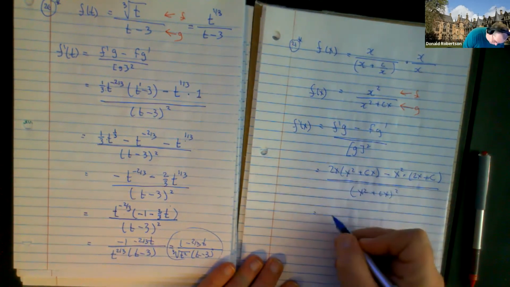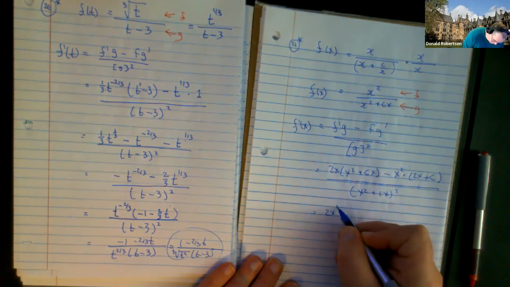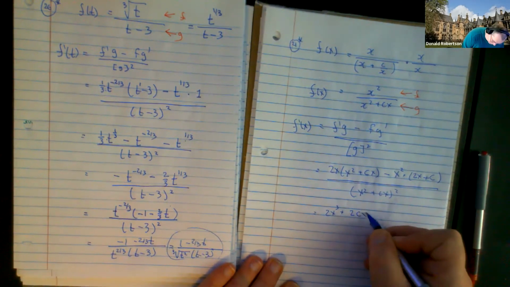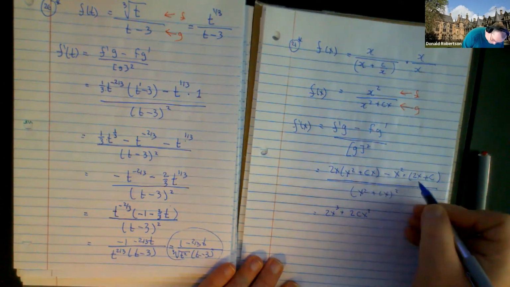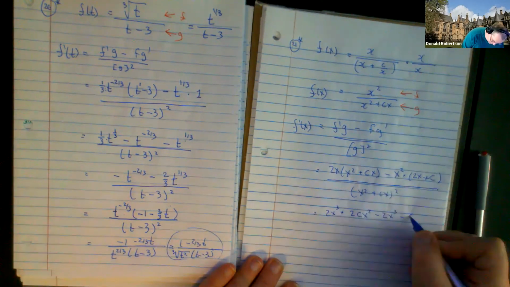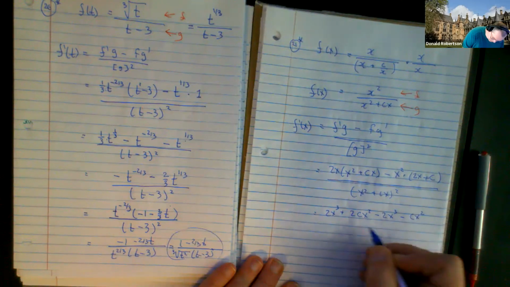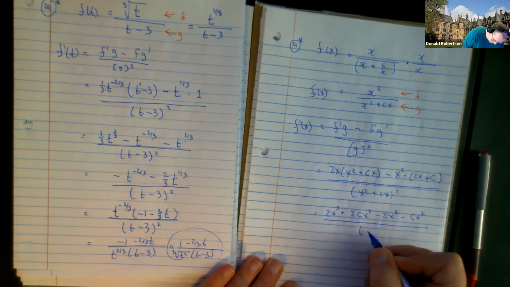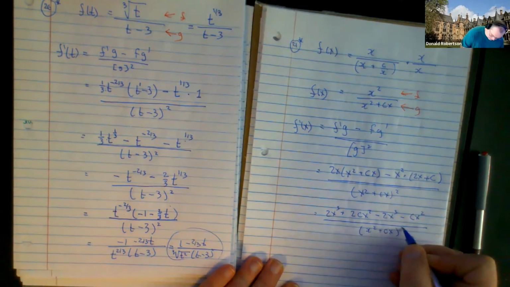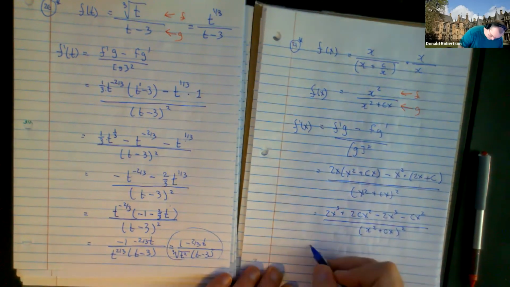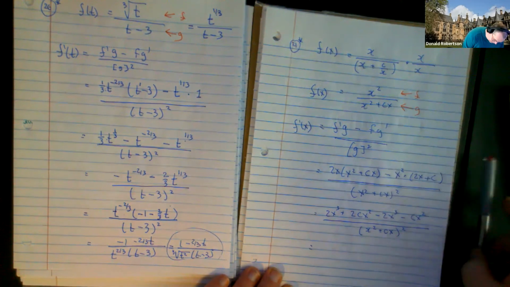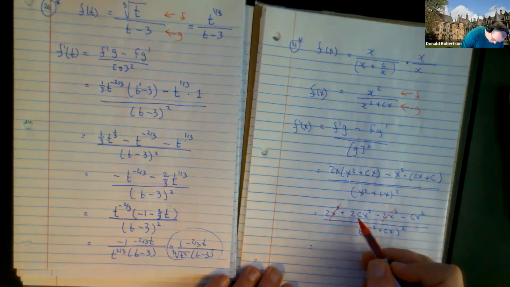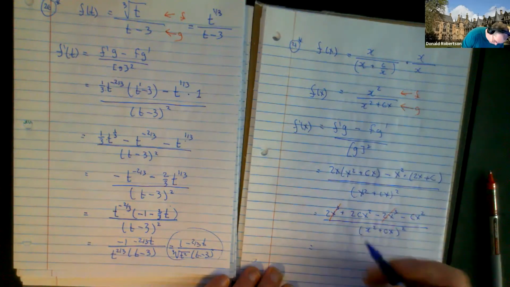Distribute: 2x cubed, 2cx squared, take away 2x cubed, take away a cx squared. That guy cancels out that guy. 2 of these take away 1 of these leaves a single cx squared.